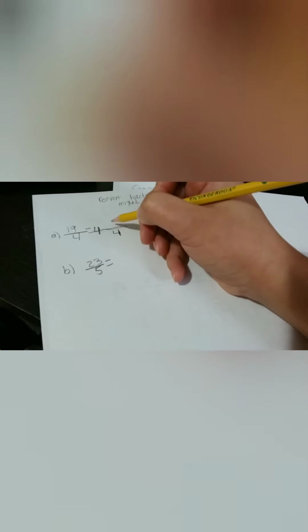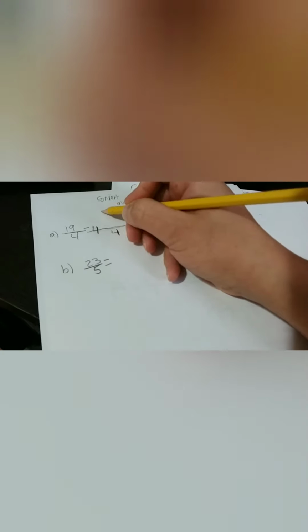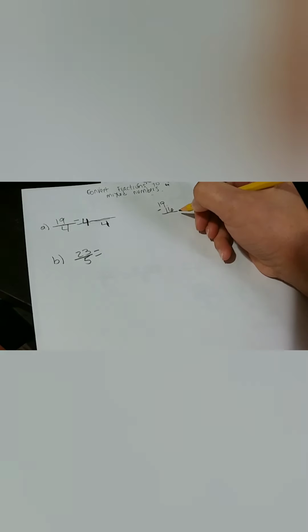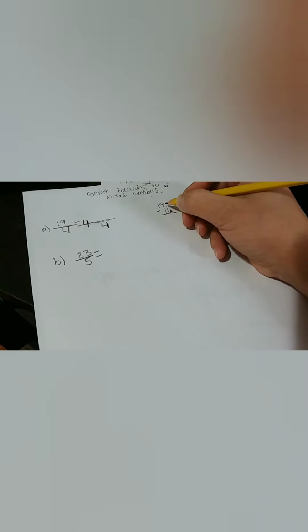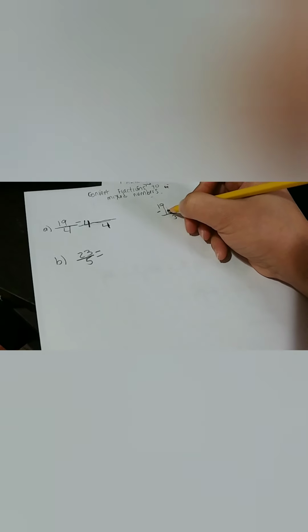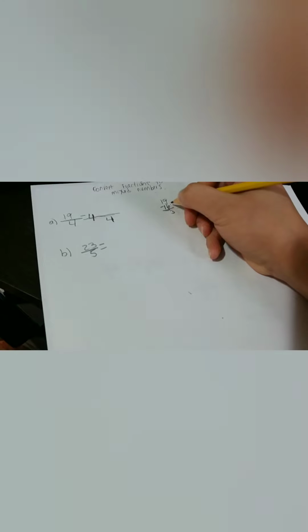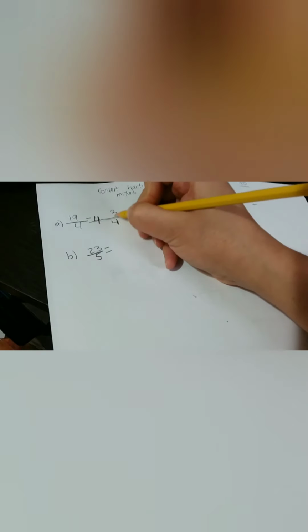What do we do then? Here we have 19, right? But the number that we have is 16. So what do we do then? We're gonna do a subtraction. Okay, I put it in the wrong position. So 16, let's go here. 19 minus 16: 9 minus 6 is 3, and 1 minus 1 is 0. So then this is gonna be our numerator.